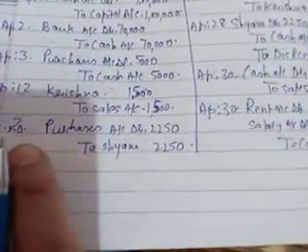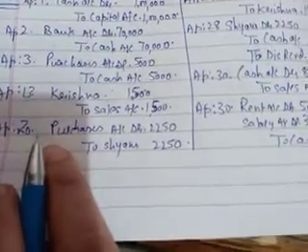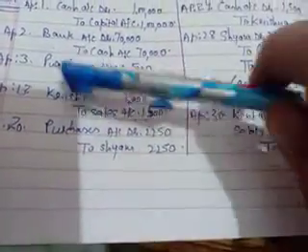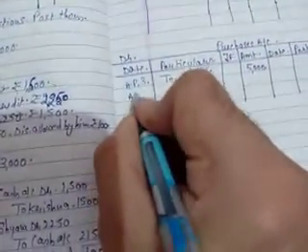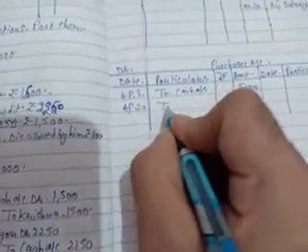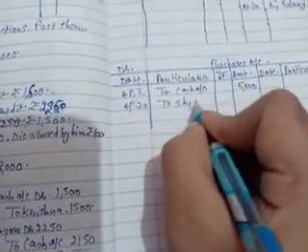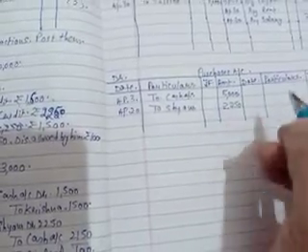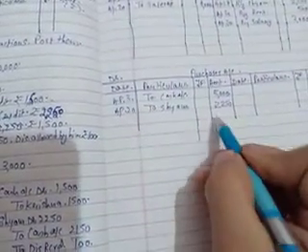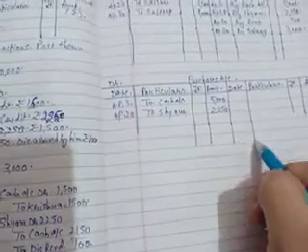Any other entry for purchases? Yes, there it is. April 20th, purchases to Sham. So we will hide purchases. What are we left with? To Sham 2,250. April 20th, to Sham 2,250 rupees. This is how we have to prepare the various accounts.